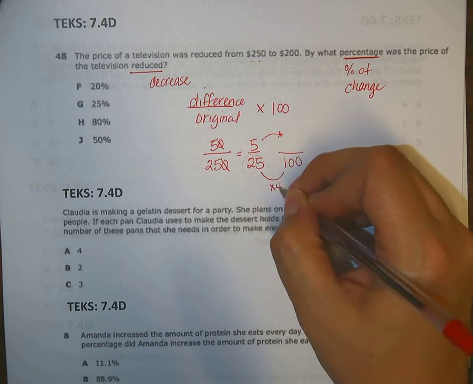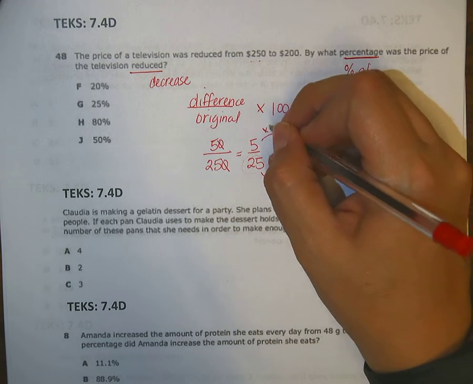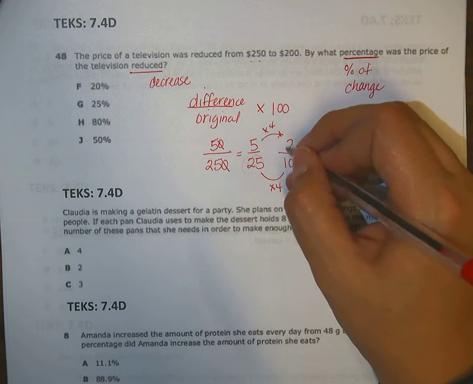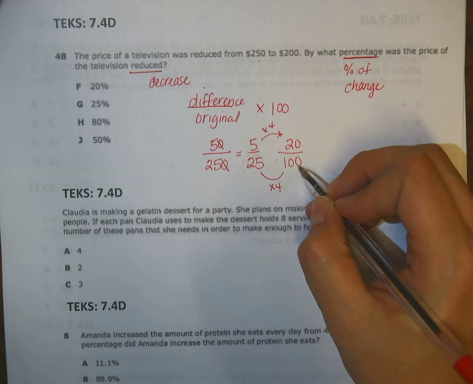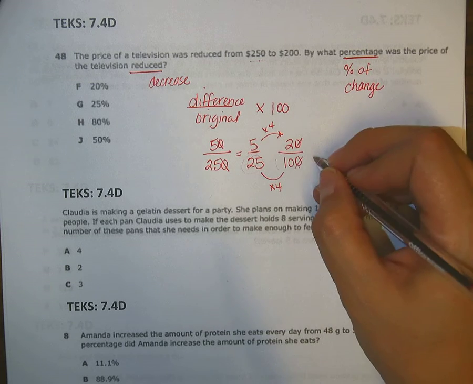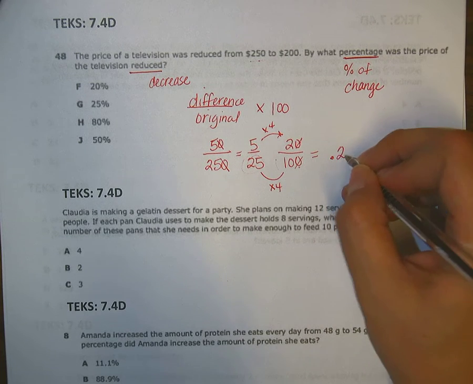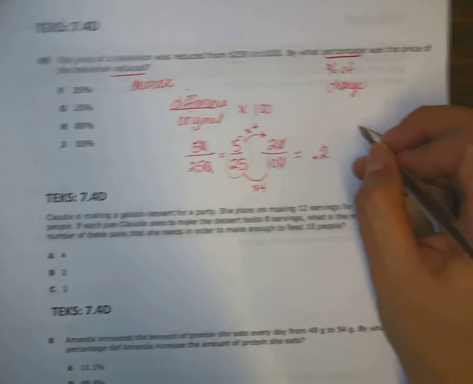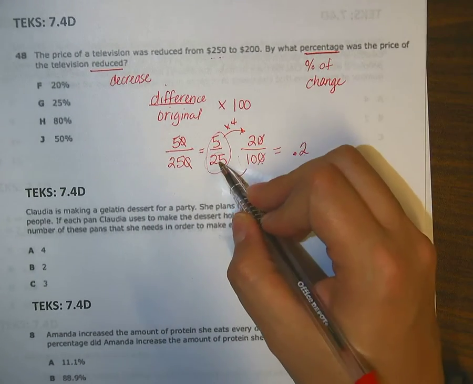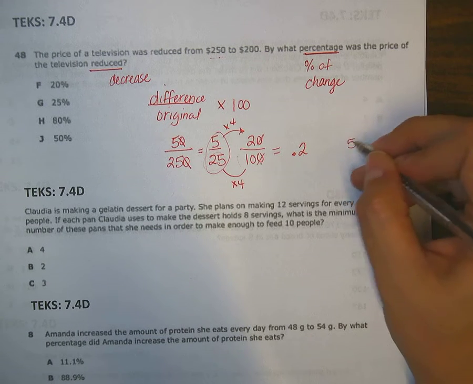But this is going to be times 4 to make 100, and this is going to be times 4 to make 20. Well, correctly said, this is 20 hundredths, or simplified 2 tenths. 2 tenths is the same as 0.2. Don't believe me? I'll pull over, I'll work this out. This says 5 divided by 25.